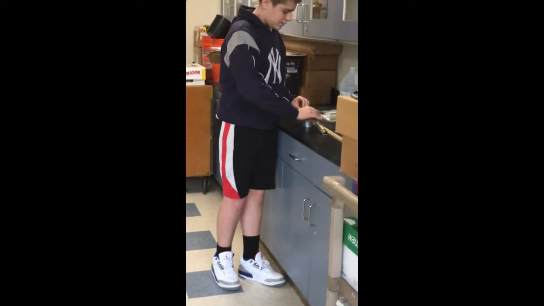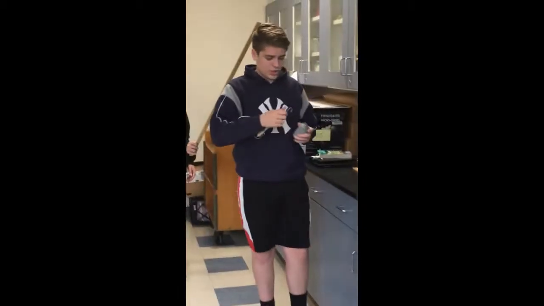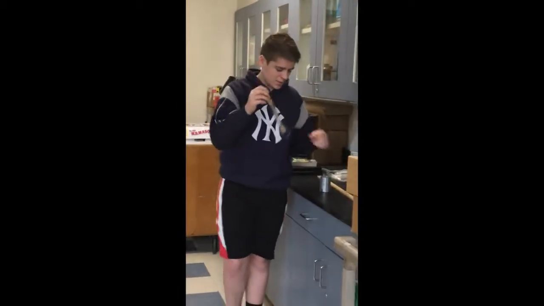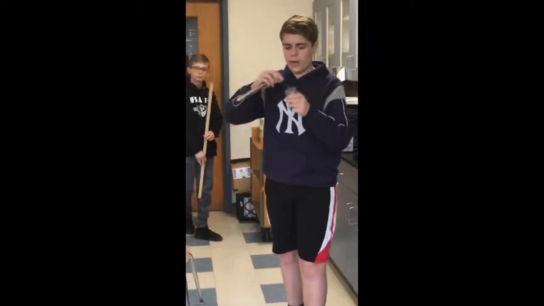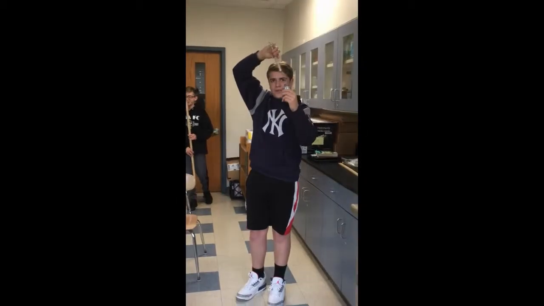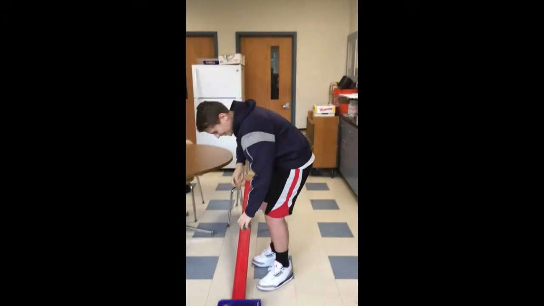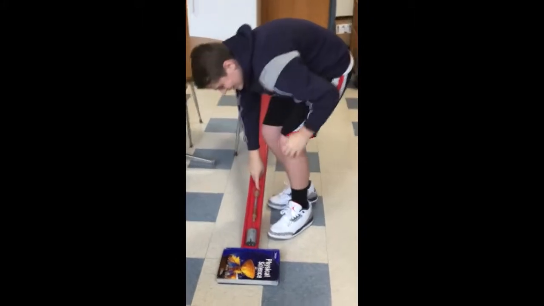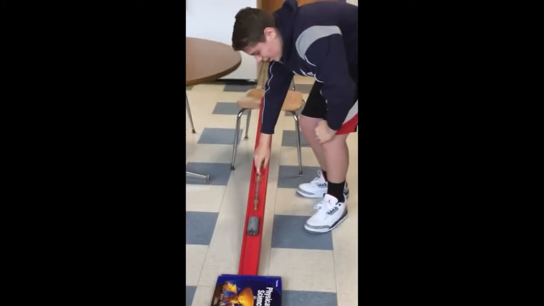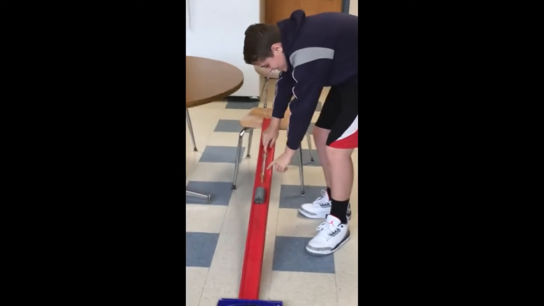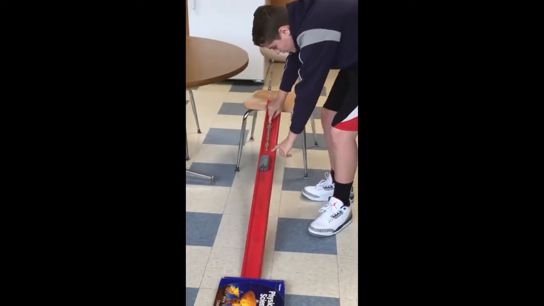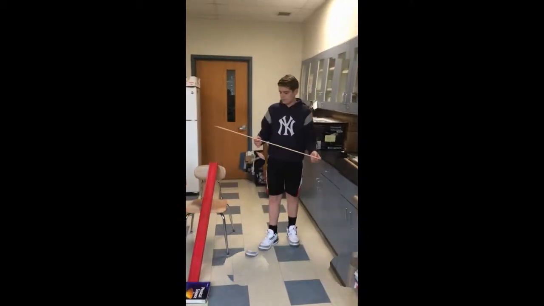We then took the spring scale and the 1,000 gram weight, hooked them together, and we dragged it up the ramp until we got to our number of about 6.2 newtons. And from there, we filled out our information on the data table and did the math work.